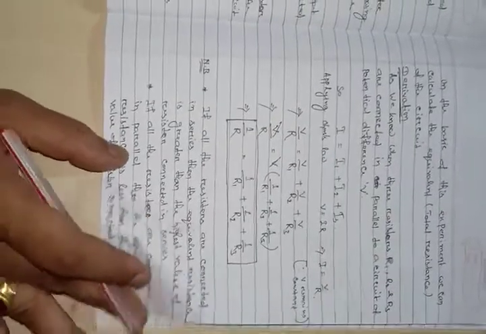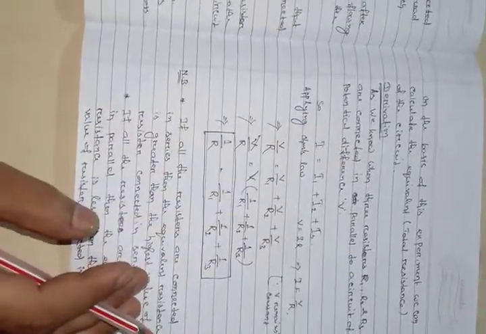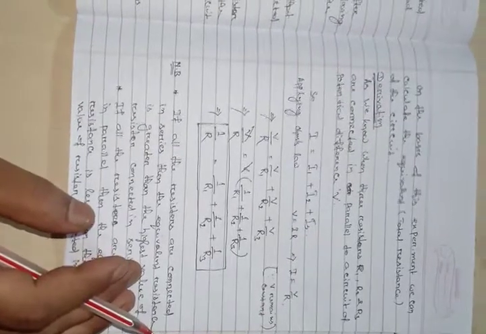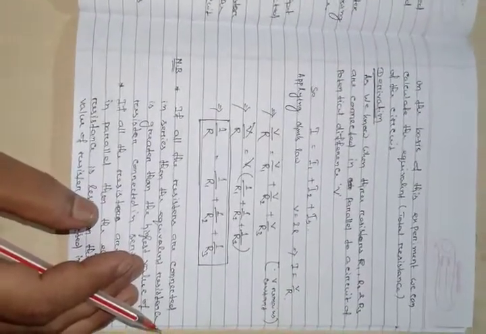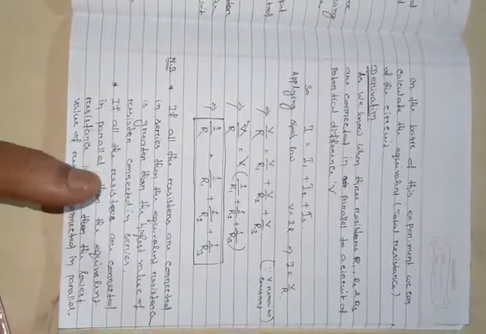So next, on the basis of these formulas for series connection and parallel connection, we can solve numerical problems. I am going to provide some numerical questions, which you will do in some other copy, not in your classwork or homework copy. Thank you.